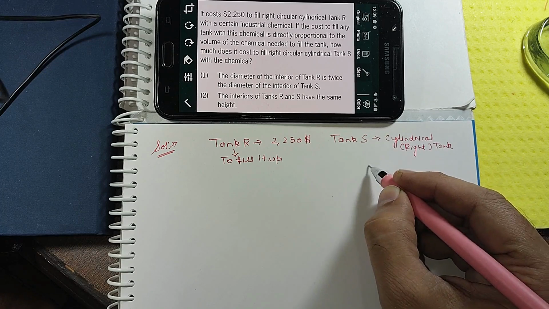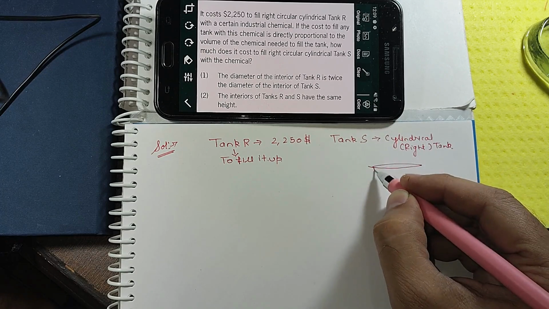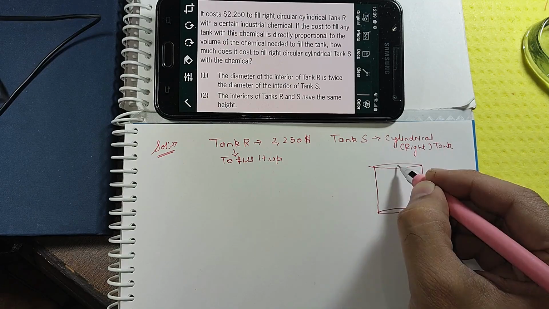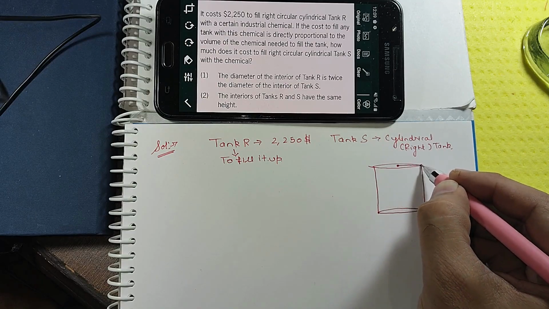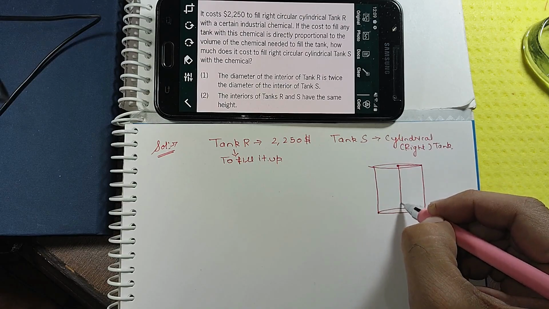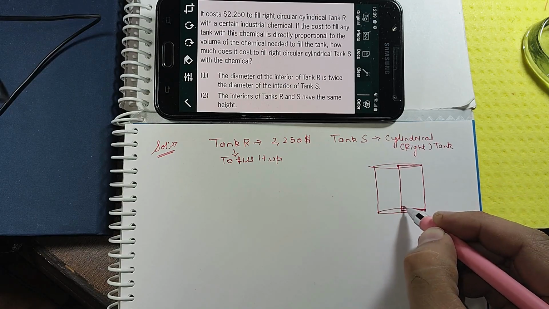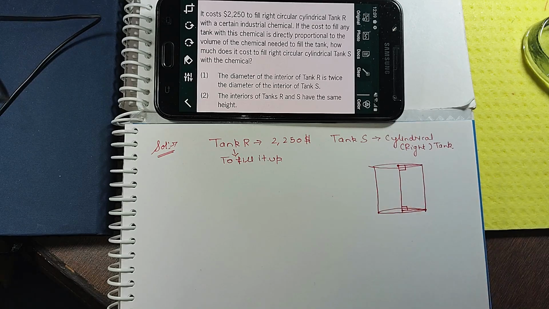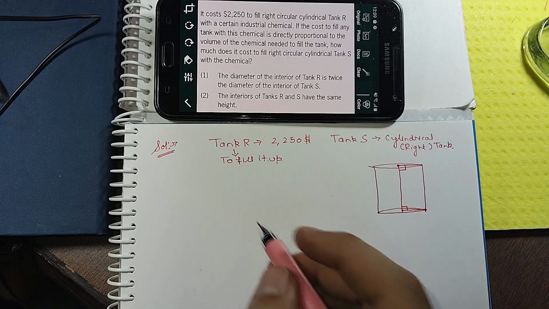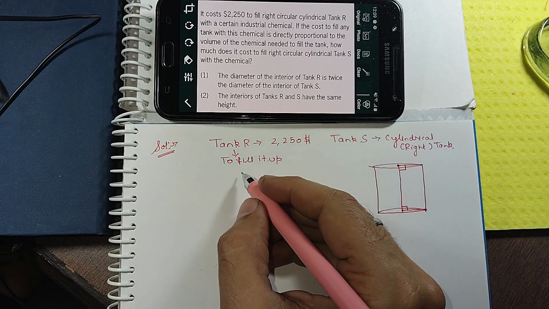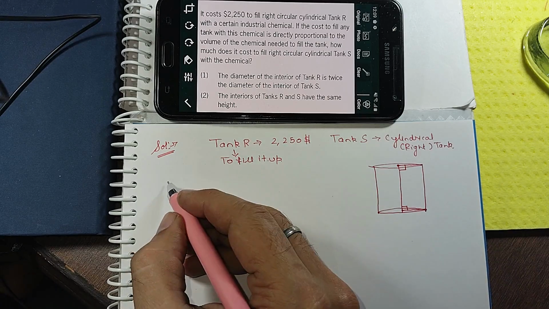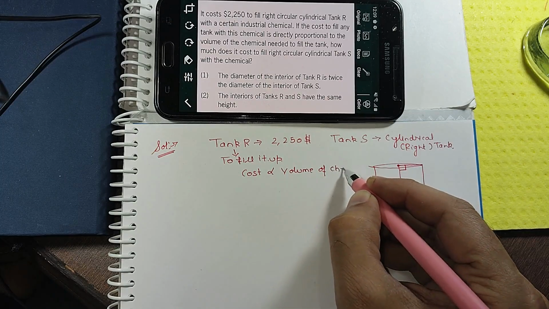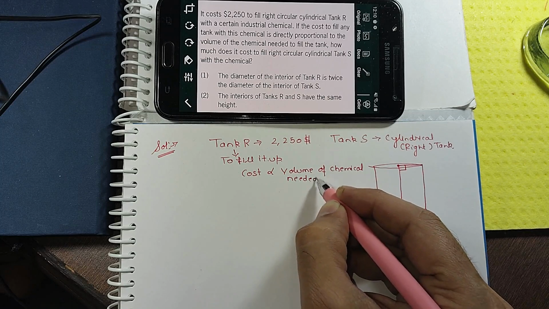Right? So I will draw the figure of a right cylindrical tank, somewhat like this. So the term right basically means that, let us suppose this is the center of the upper circle and this is the center of the lower circle, so these both are perpendicular to each other. That is a right cylindrical tank. Right? Now, one more thing has been given, that the cost to fill any tank with this chemical is directly proportional to the volume of chemical needed to fill the tank. So this has been already given to us.